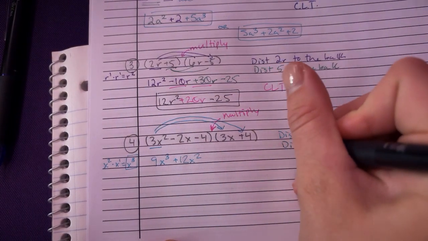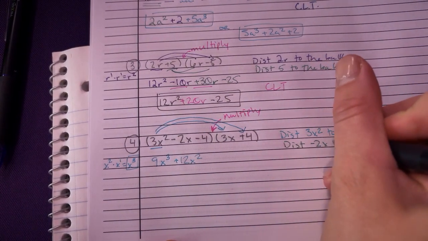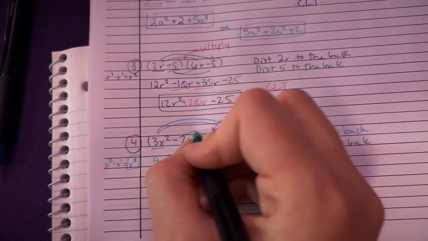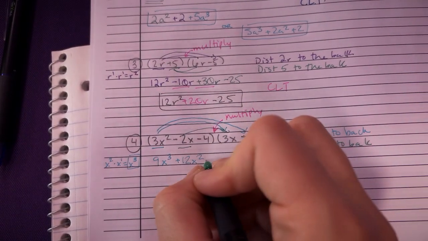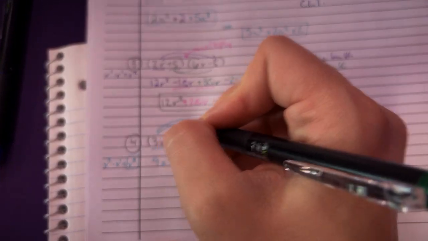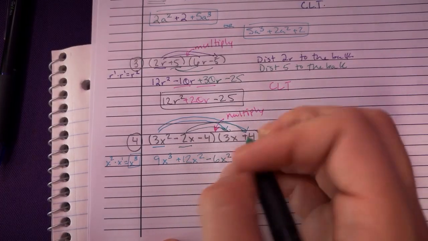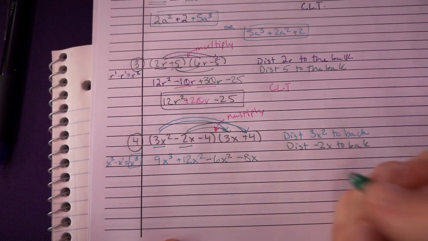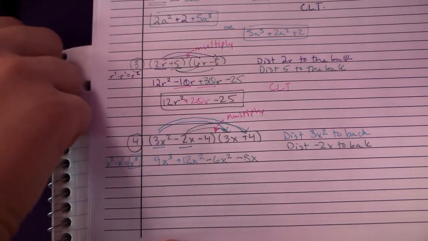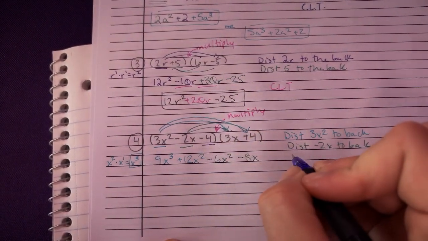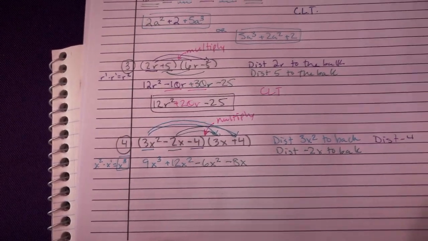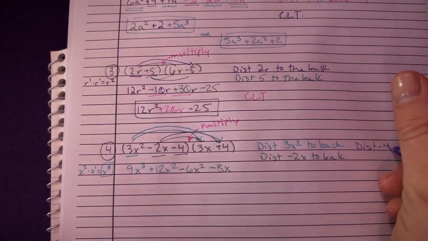Now I'm going to distribute negative 2x to the back. And now I got to do that one. So negative 2x times 3x is negative 6x squared because there were 2 x's. Negative 2x times 4 is negative 8x. No x's to change. And then last but not least, I have this negative 4, so I'm going to distribute negative 4 to the back. I'm running out of space.